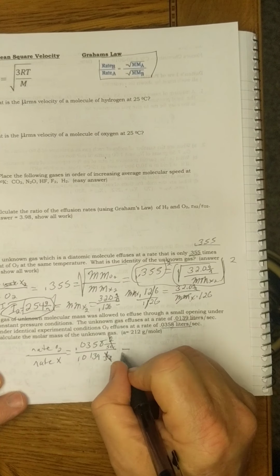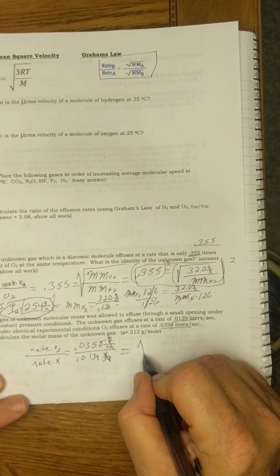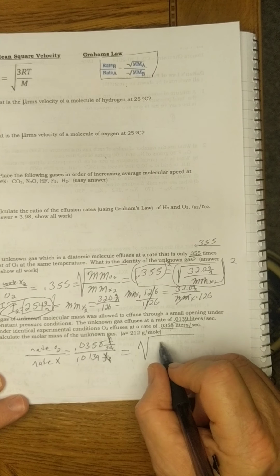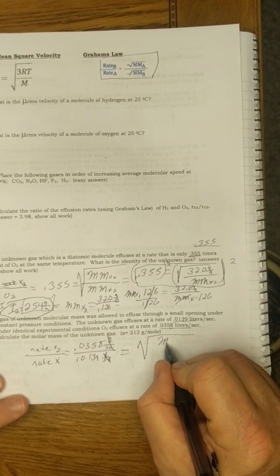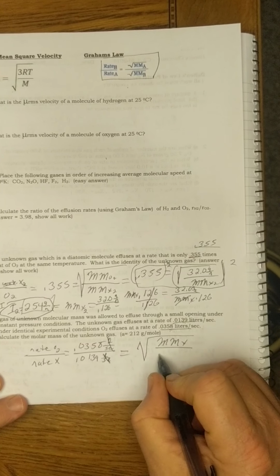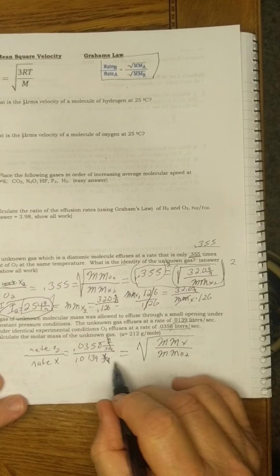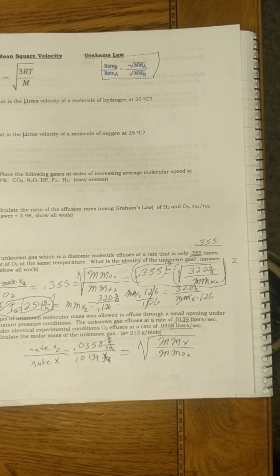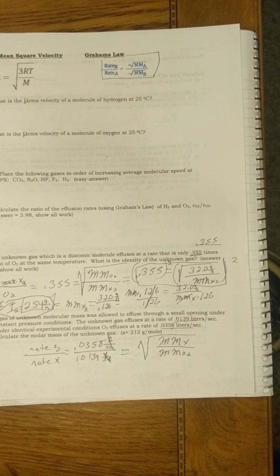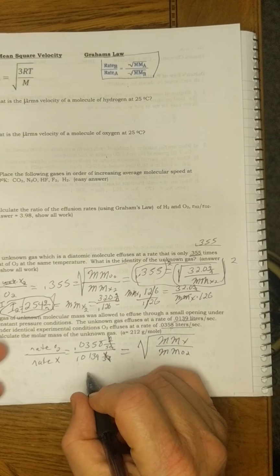Your units canceled out. That comes out equaling a ratio. And your answer for this one would be the molar mass of X over the molar mass of oxygen is equal to this ratio. So I'll find the ratio: 0.0358 divided by 0.0139. The ratio is 2.58.